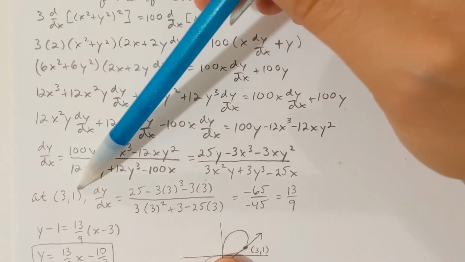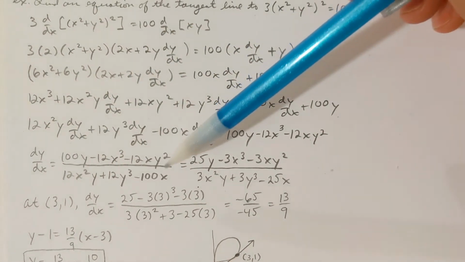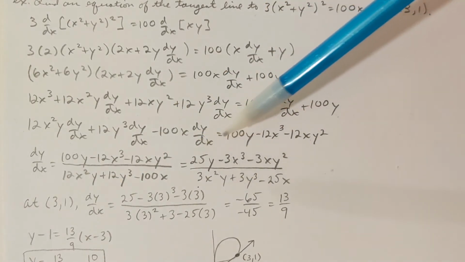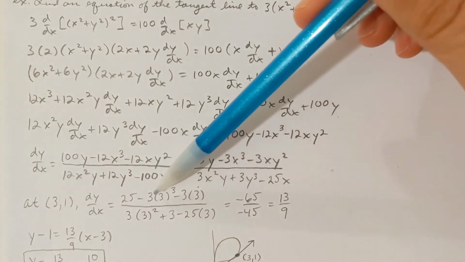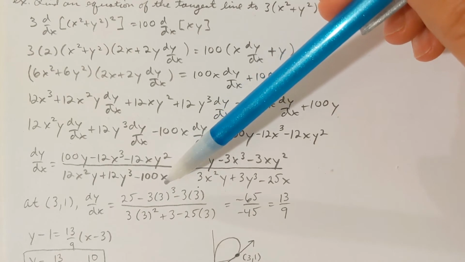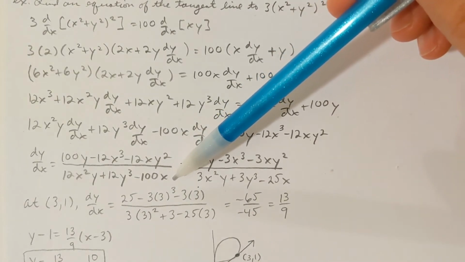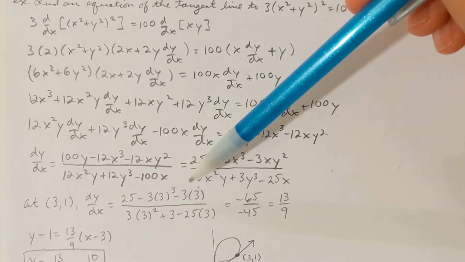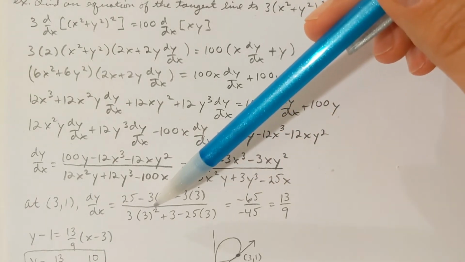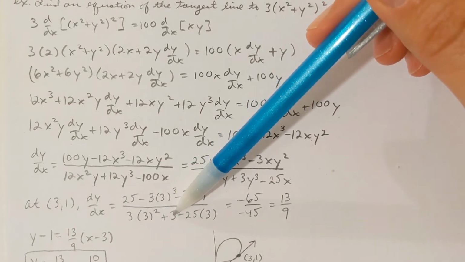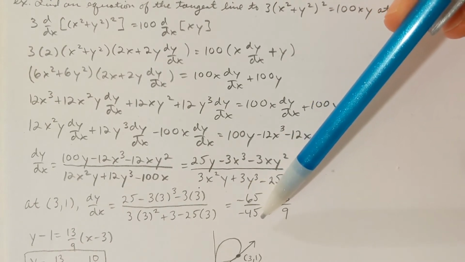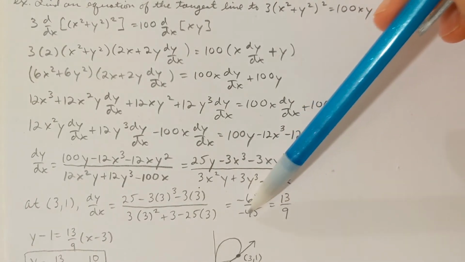So I'm going to say at the point 3, 1, dy dx would be what? When you plug in x equal 3 and y equal 1. I've done that here. And simplify. So 25 minus 81, and then minus 9, that'd be negative 65 in the numerator. In the denominator, we're looking at 27 plus 3 is 30, minus 75 would be negative 45 in the denominator. Negative over negative is positive.